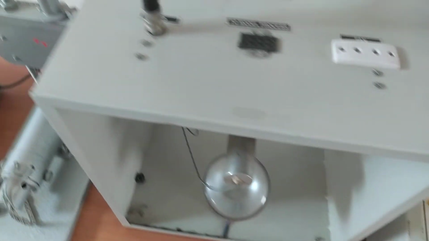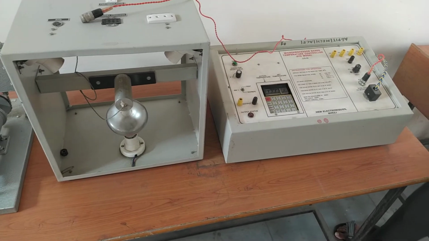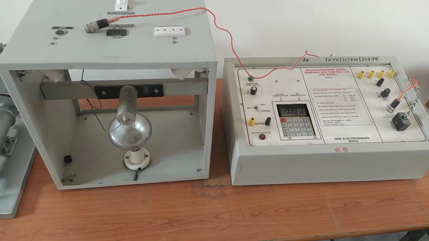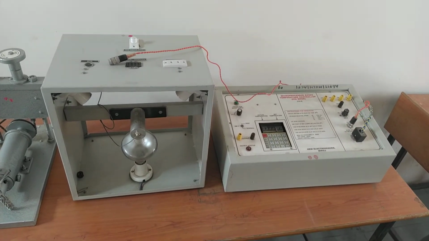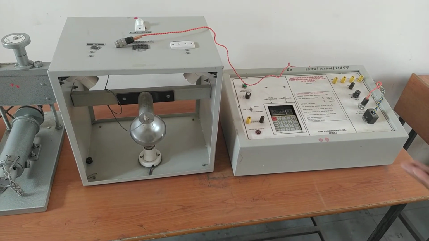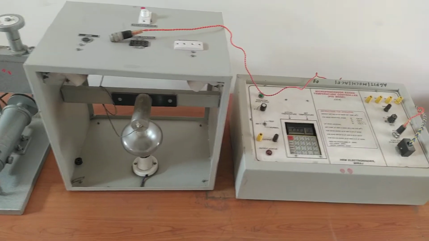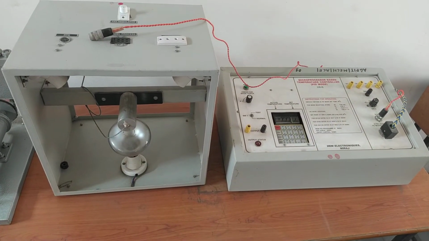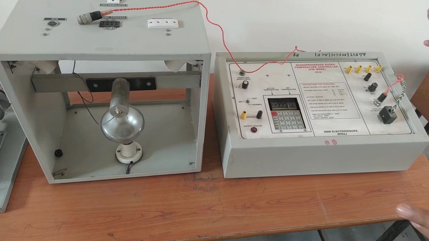I can just plug it here, and that signal will be sent here, and I can measure that signal as well. And friends, as we studied the speed control of a DC motor, temperature control in proportional mode, integral mode, P plus I mode, P plus D mode, and P plus I plus D mode can be studied.